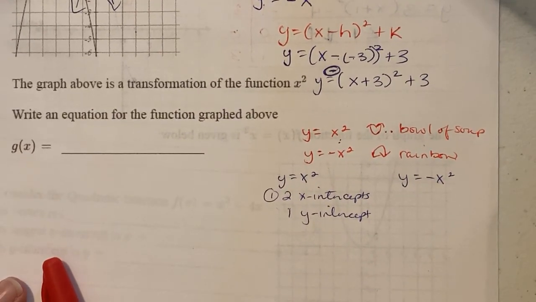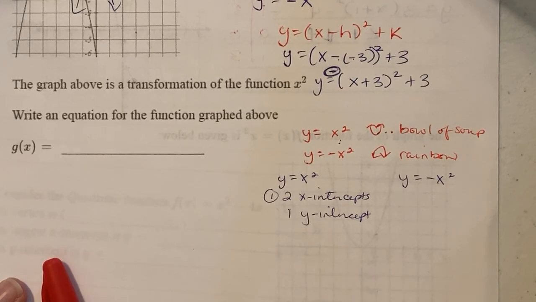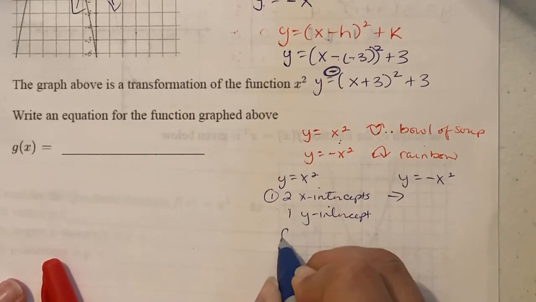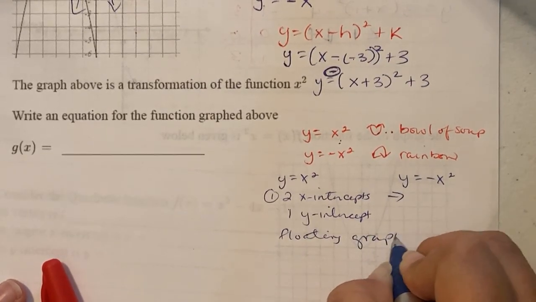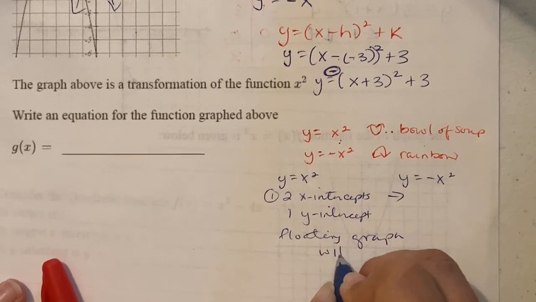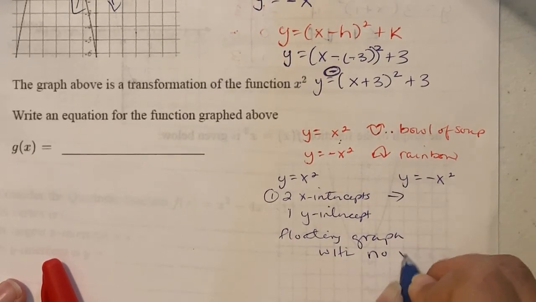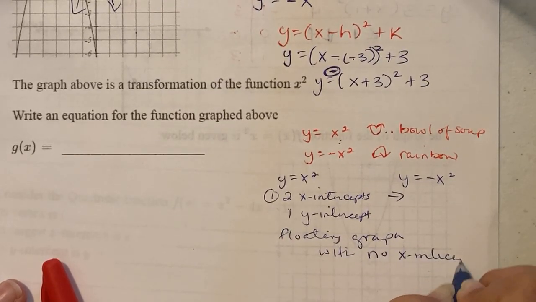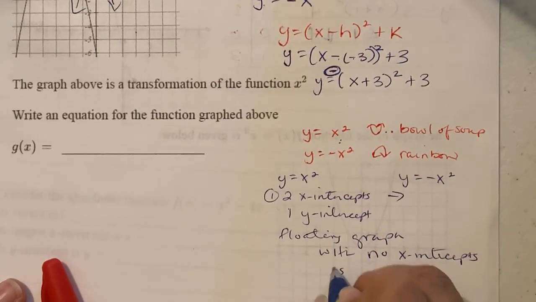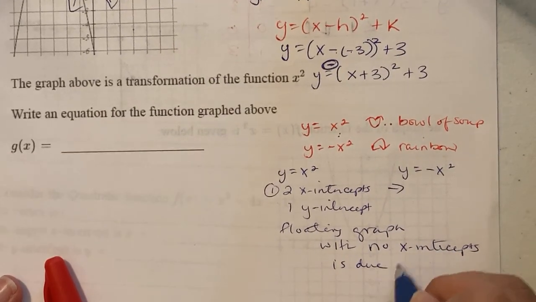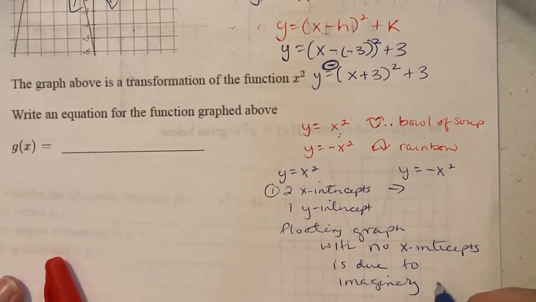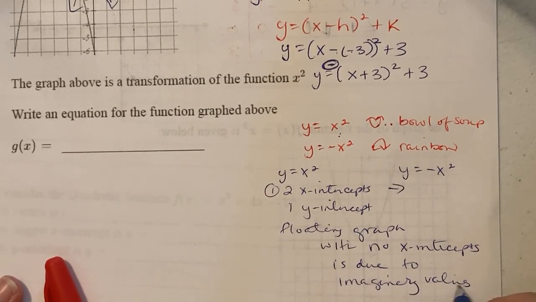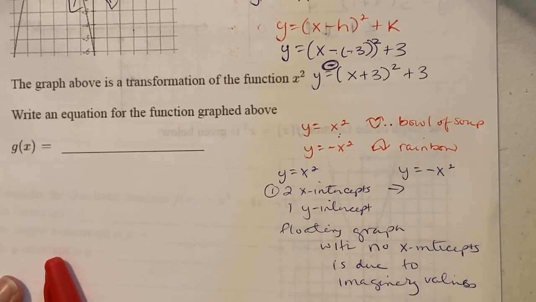The only time it will be a floating graph with no x-intercepts is due to imaginary values.